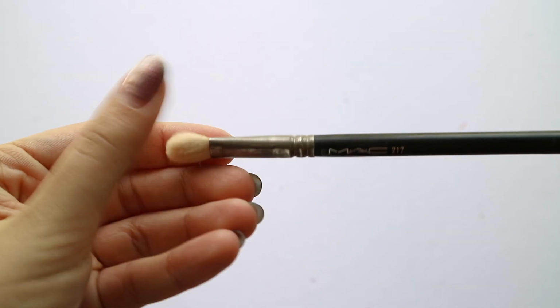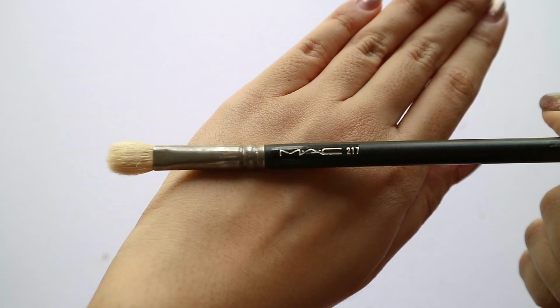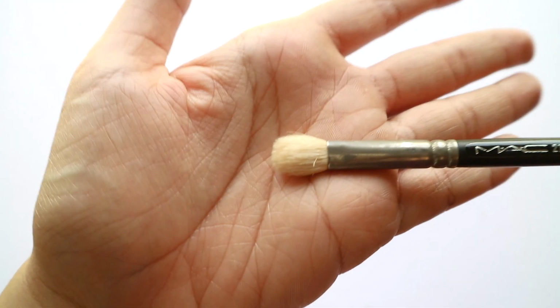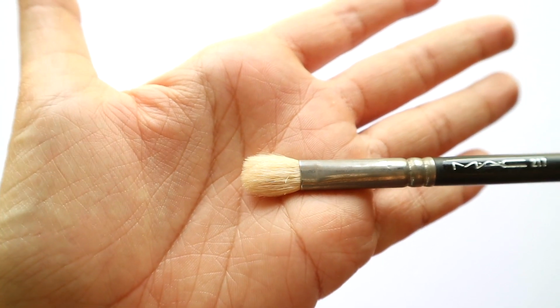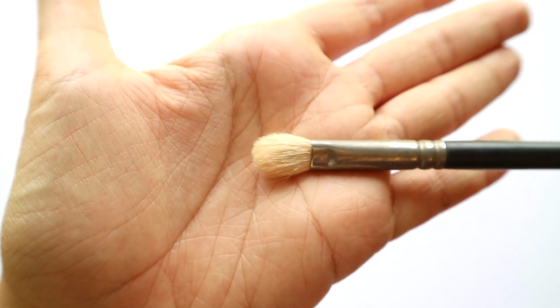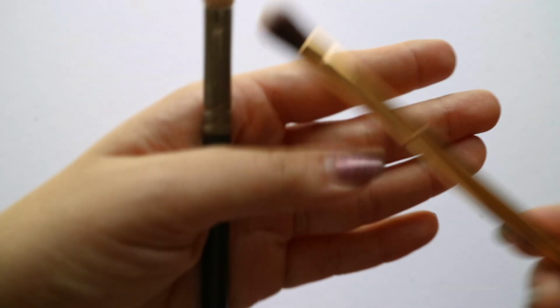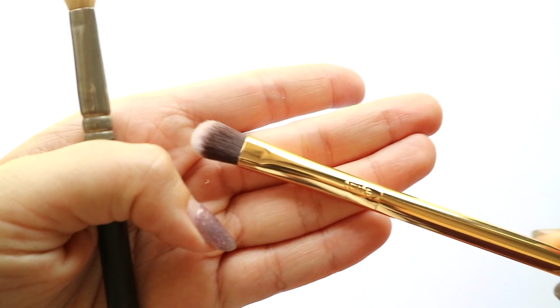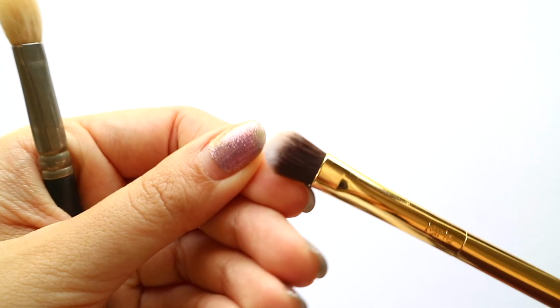Now, different bristles can also apply for eye brushes. So for example, this is the famous MAC 217. It's their famous blending brush. If I'm not wrong, this is made from goat hair. And then of course you have synthetic brushes for eyes as well. So for example, this is also a blending brush, but it's definitely synthetic bristles.